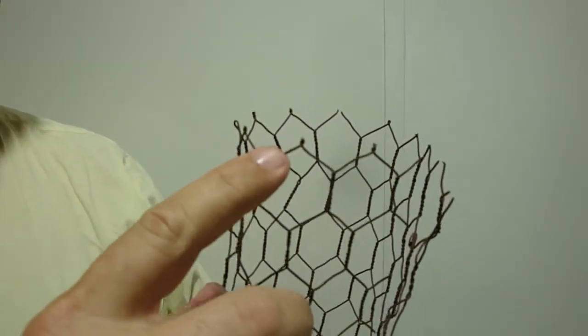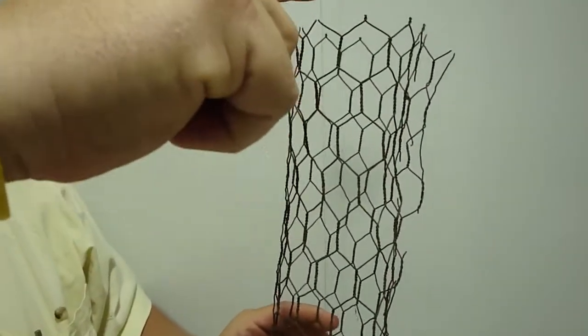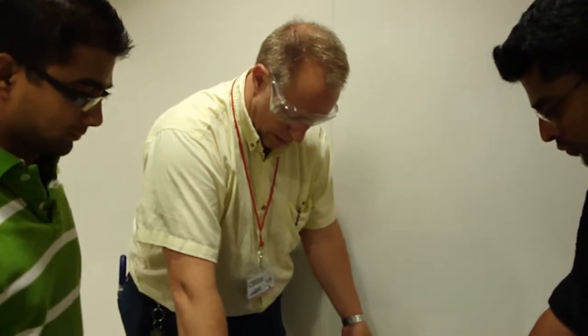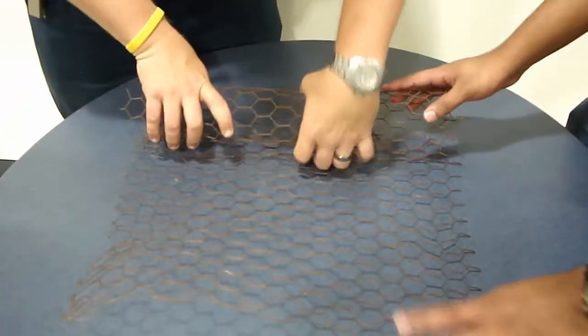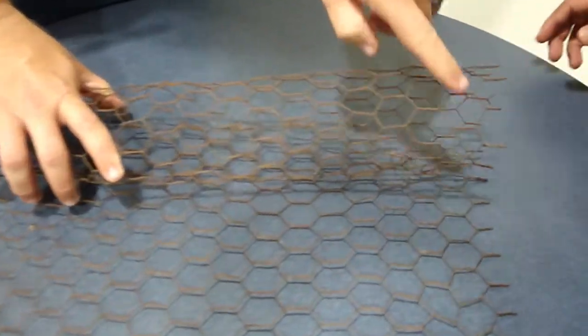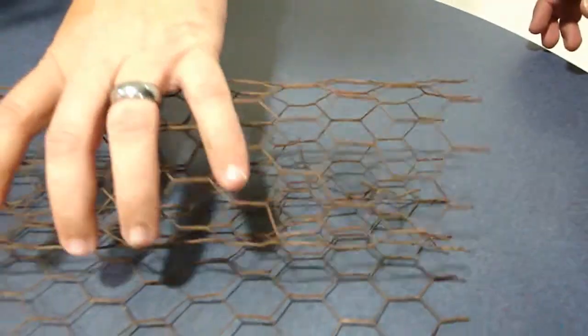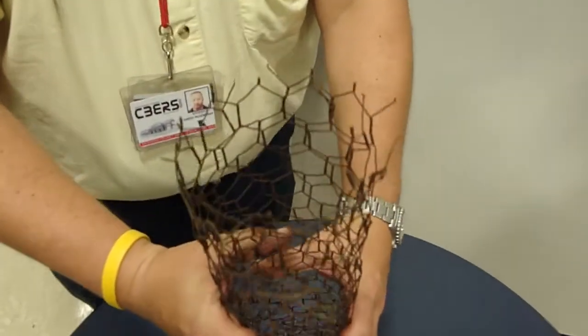Zigzag conformation of the nanotubes. You can see that the point of each carbon atom is on top here, so you get a zigzag effect. Graphene sheet. It's a representation in chicken wire, of course. If we roll it this way once, where they all match up, you can see at this end where we have a zigzag conformation instead of the armchair conformation. And we continue to roll, and what we have here is a representation of a multi-walled carbon nanotube.